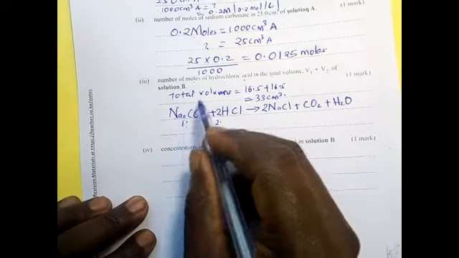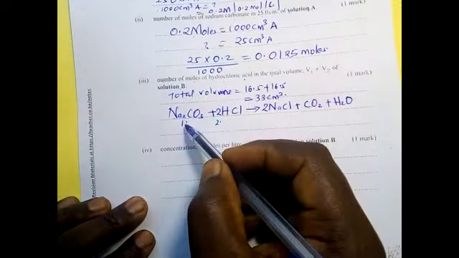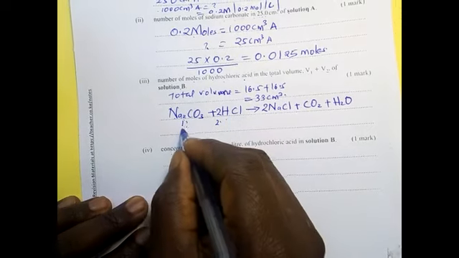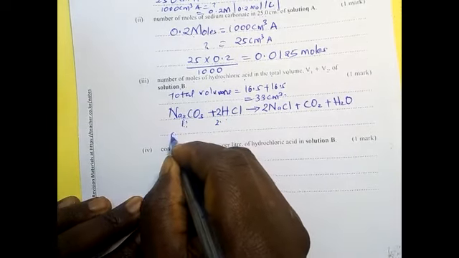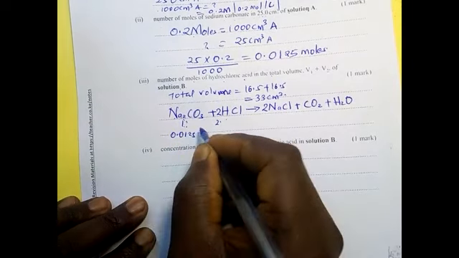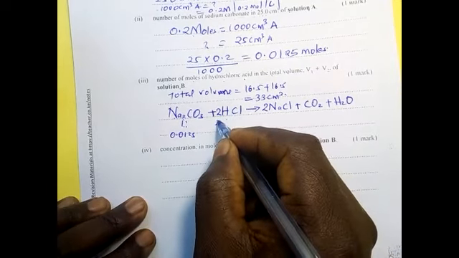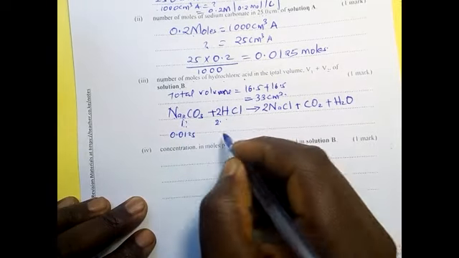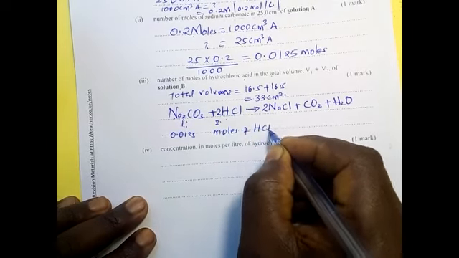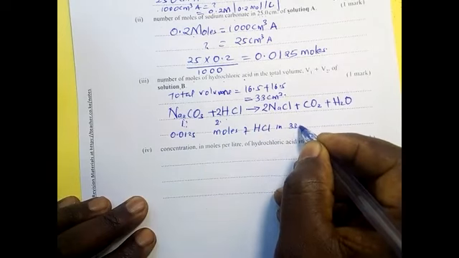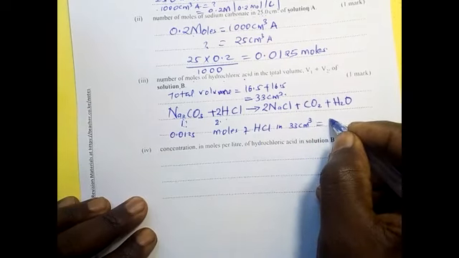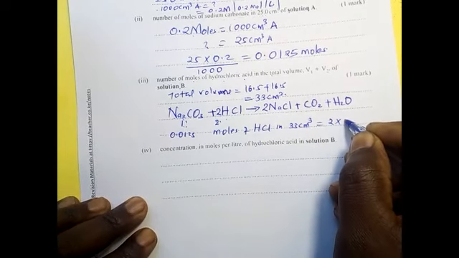We know the number of moles of the carbonate that reacted with this 33 of HCl is 0.0125, so the number of moles of HCl will be twice because the ratio is 1 to 2.